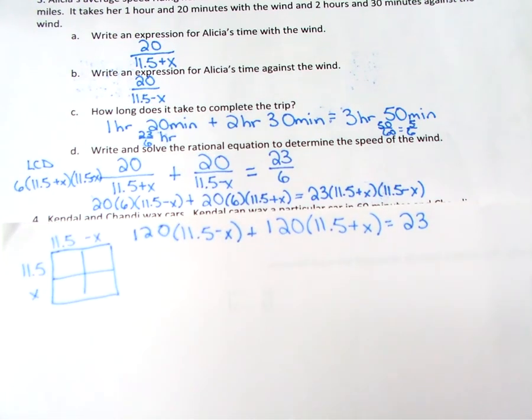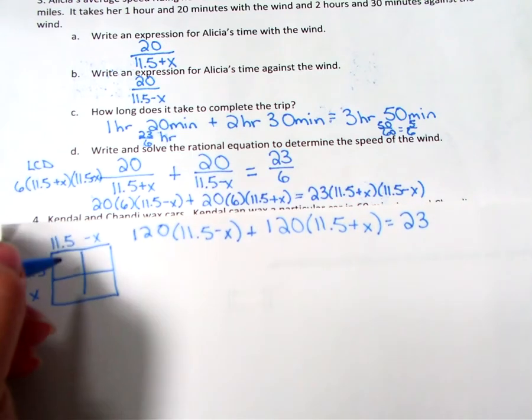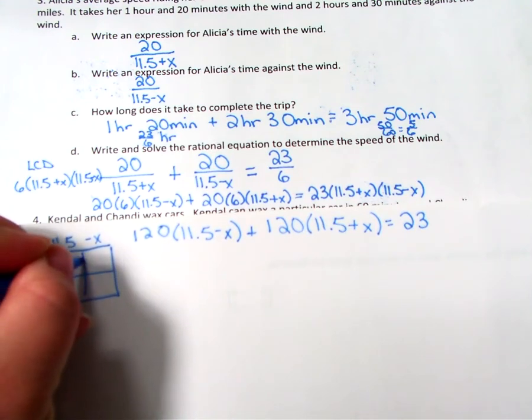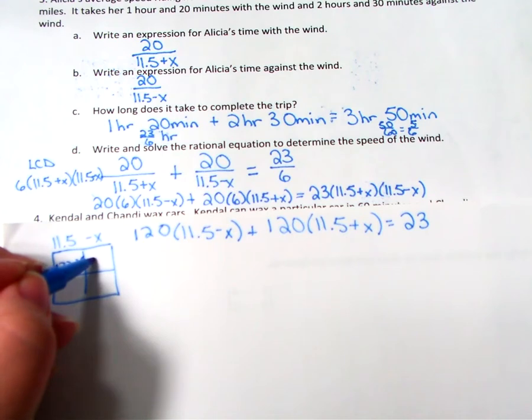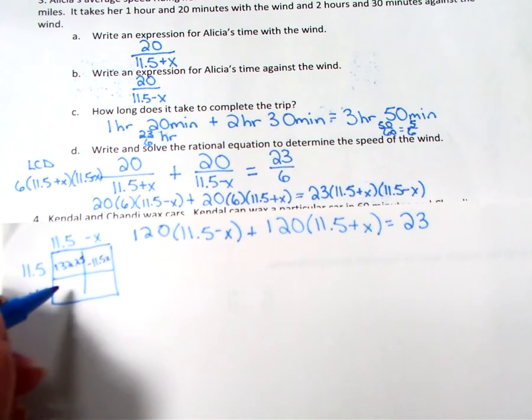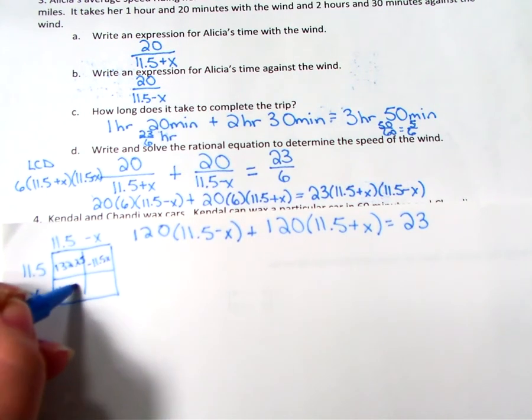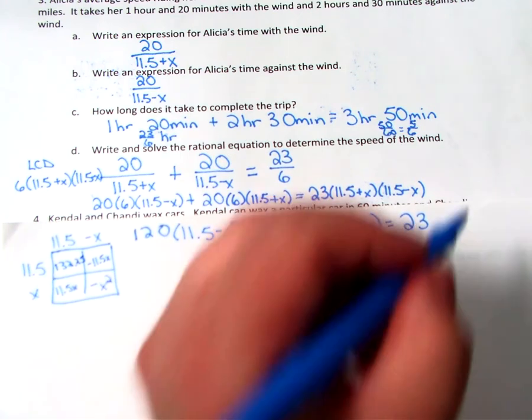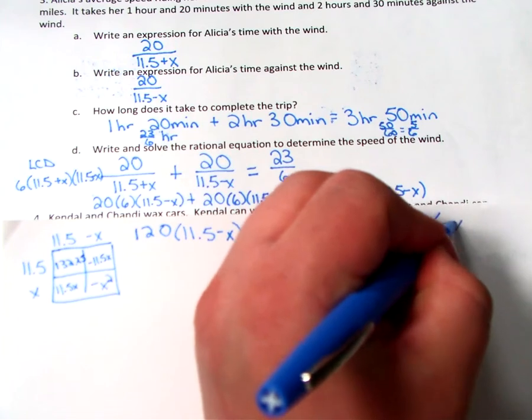So 11.5 times 11.5, 132.25, negative 11.5x, positive 11.5x, and negative x squared. So I have 23 times negative x squared plus 132.25.